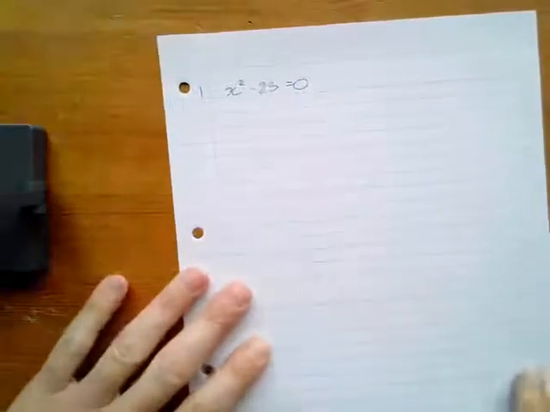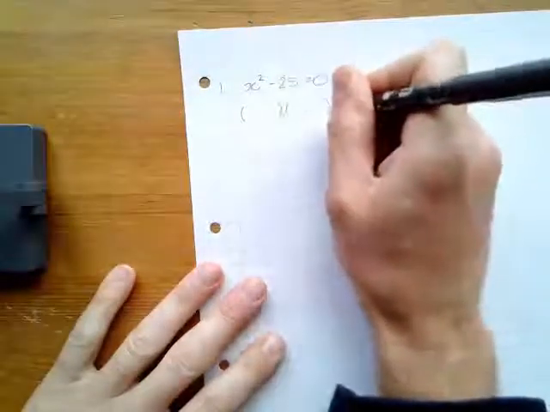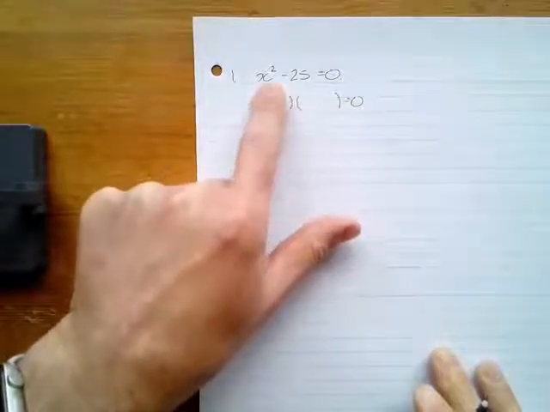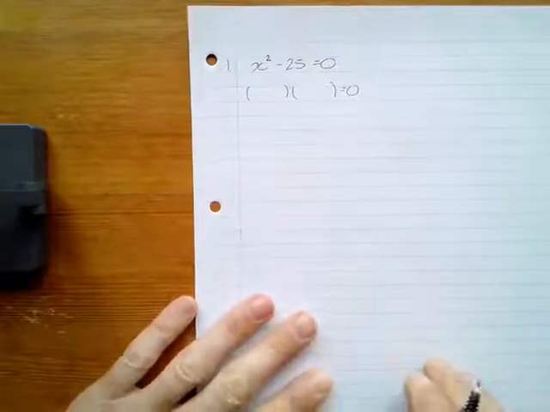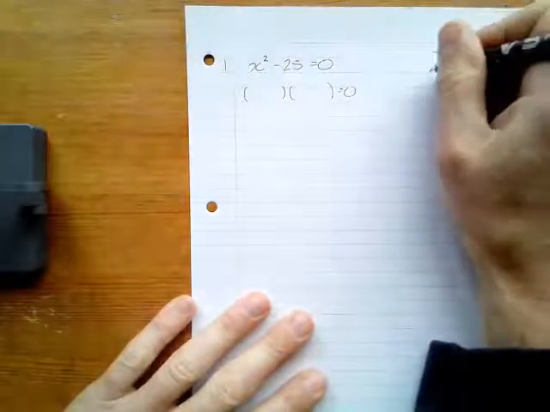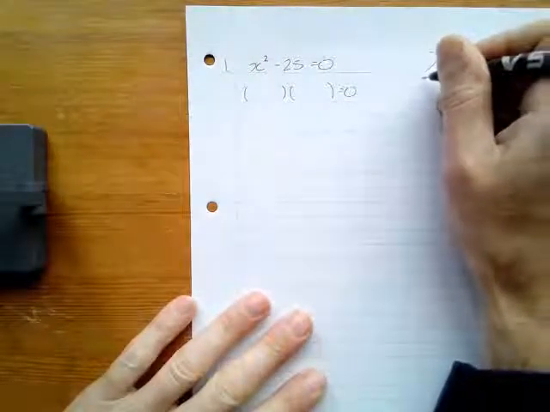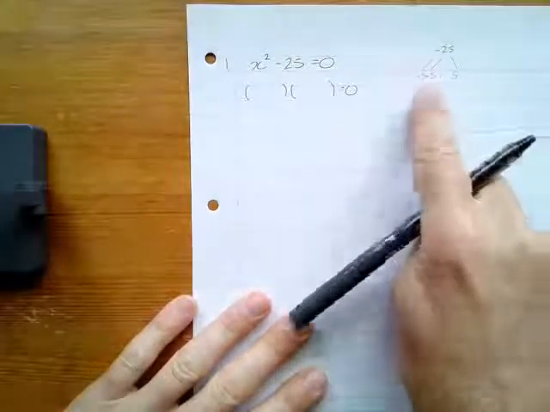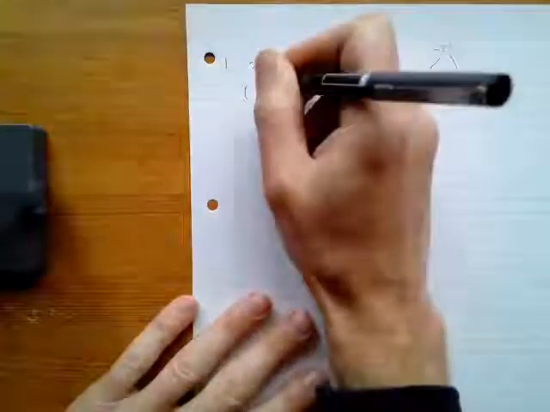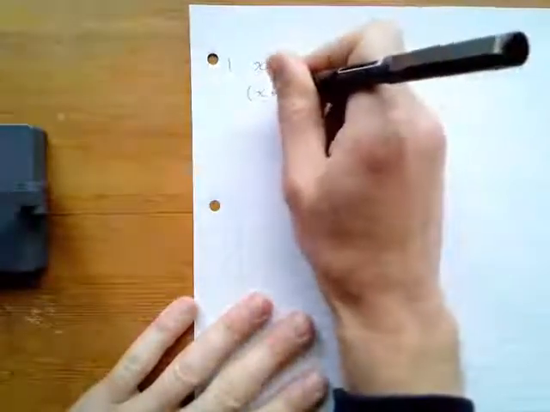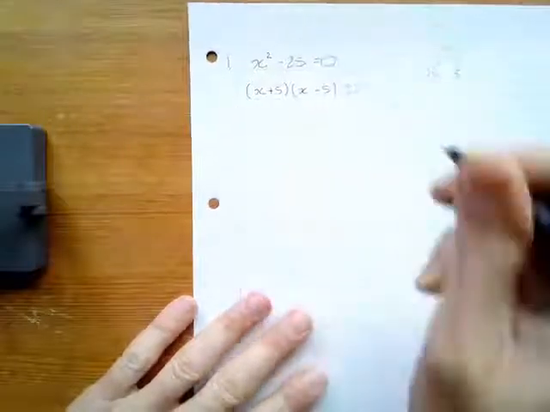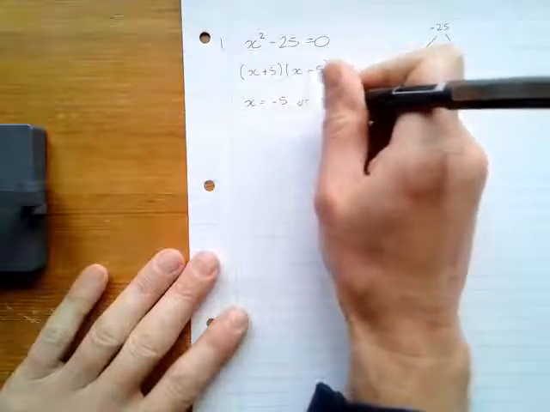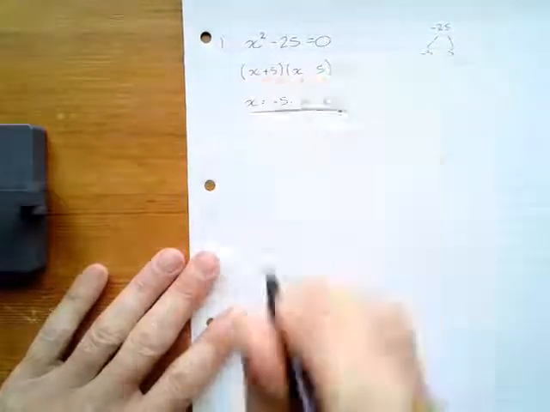Okay, so I'm going to put it into a double bracket. Two numbers that multiply to make minus 25 and add to make nothing, because there's nothing in the middle. Okay, there's no x's. So two numbers that multiply to make minus 25 would be 5 and minus 5, because when you add those together you get nothing. So 0x in the middle. So x plus 5, x minus 5 equals 0. Therefore the solution is x equals minus 5 or x equals 5.